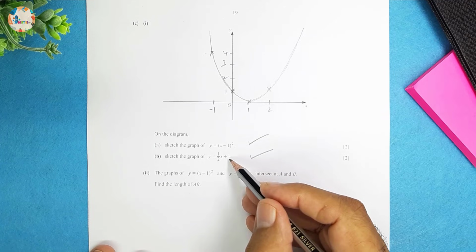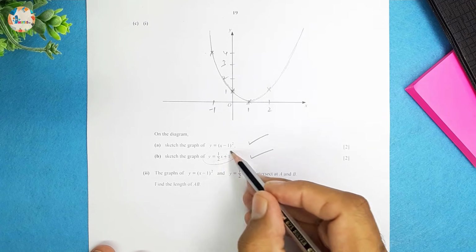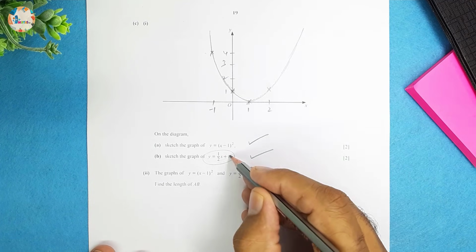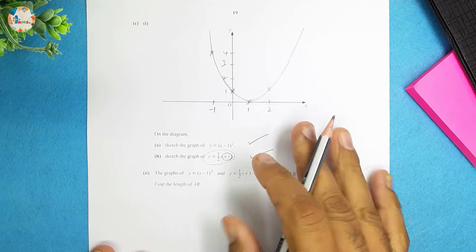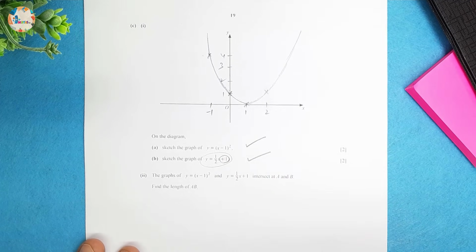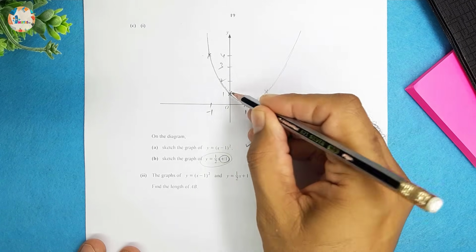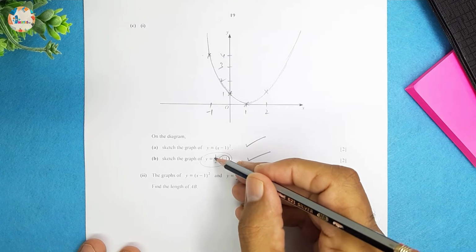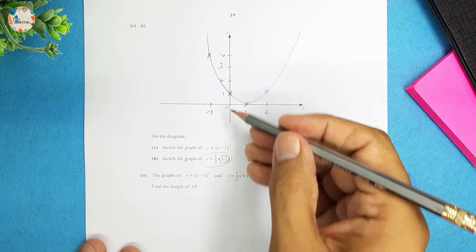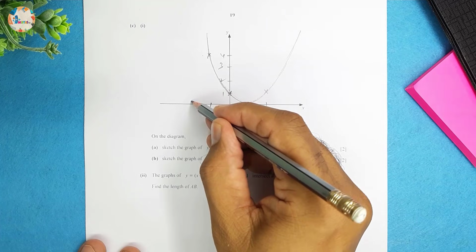And now sketch the graph of this one. This is basically in the y is equal to mx plus c format, and it's passing through 1. Passing through 1 means it's passing through this point. The y-intercept is this one, and the gradient is 1 by 2. So 1 unit on this side and 2 units on this side.